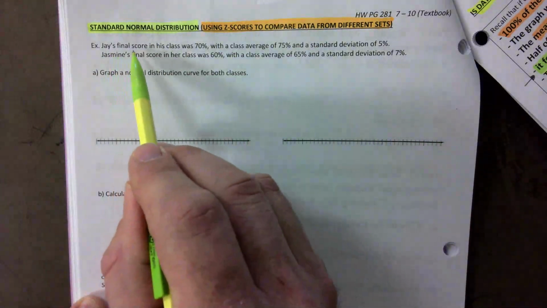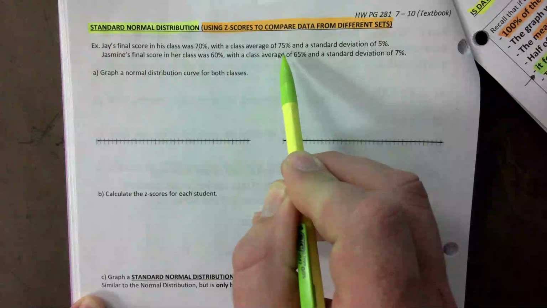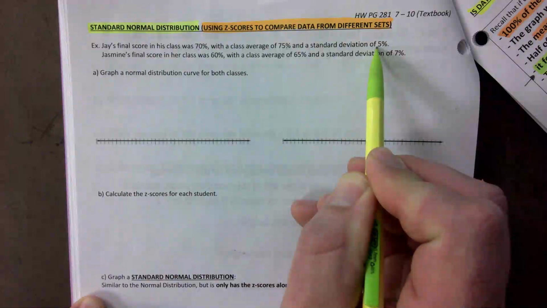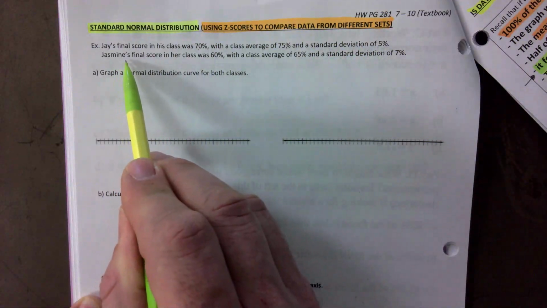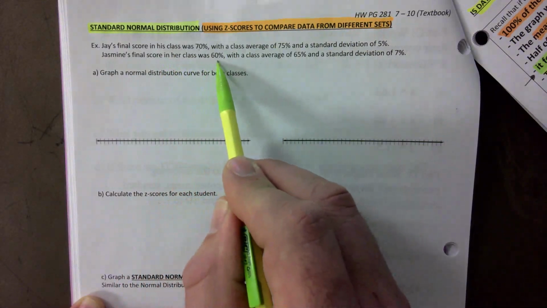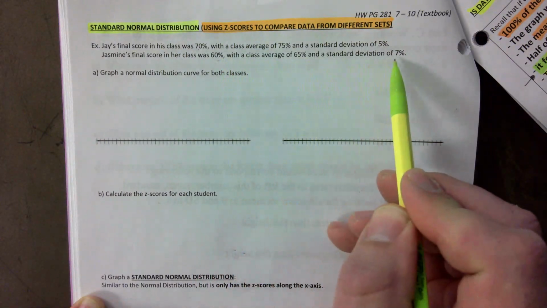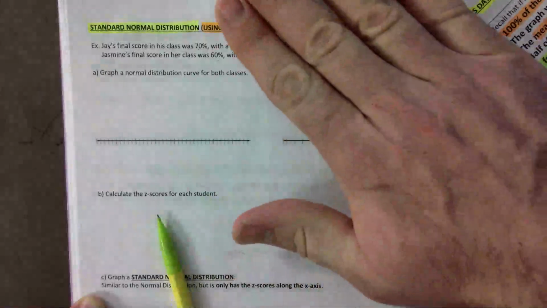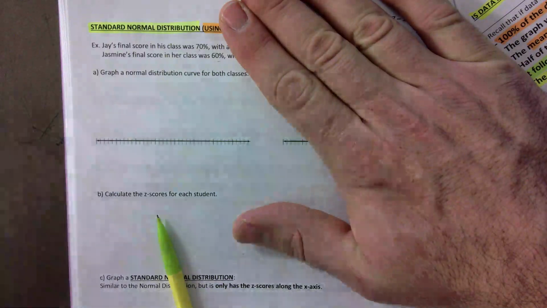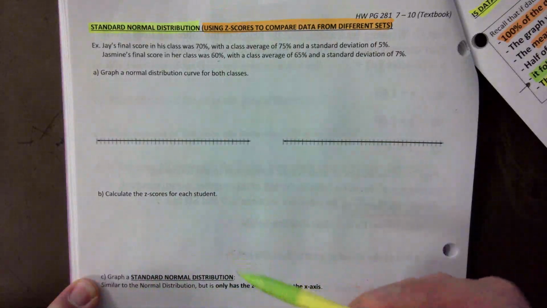So Jay's final score in his class was 70% with a class average of 75% and a standard deviation of 5. Then there's Jasmine, right? Jasmine's final score in her class was 60% with a class average of 65 and a standard deviation of 7. So if I don't know anything else, you would think Jay did better, correct? Because Jay has 70, Jasmine has 60. Okay? So we're going to solve this conundrum.